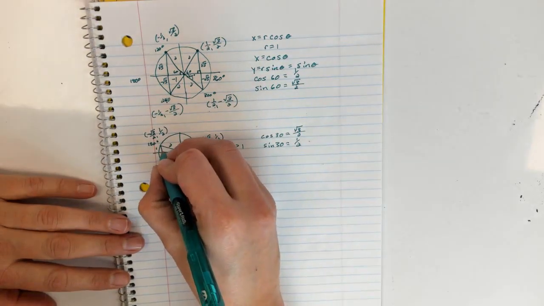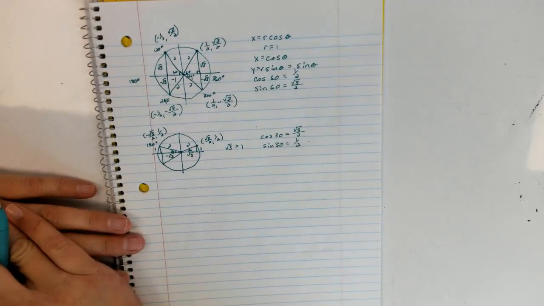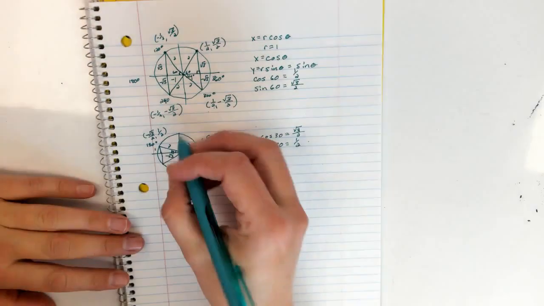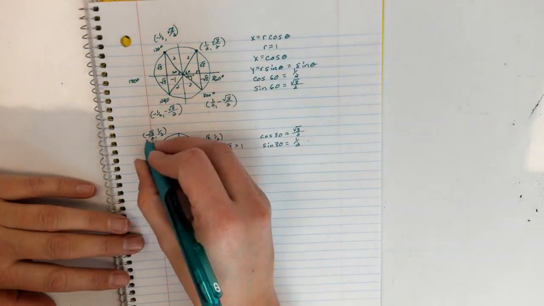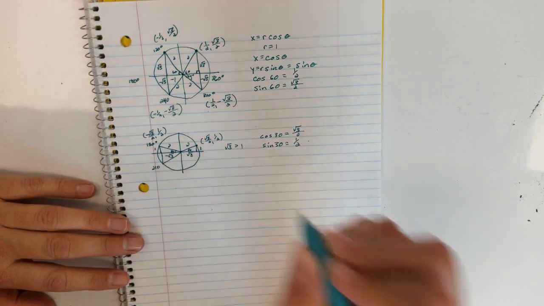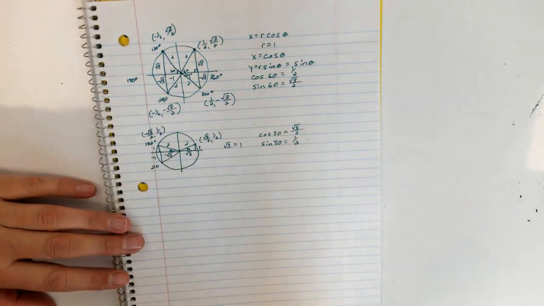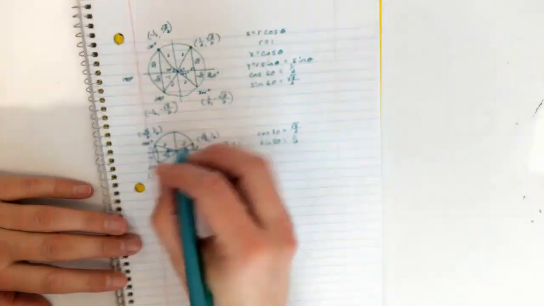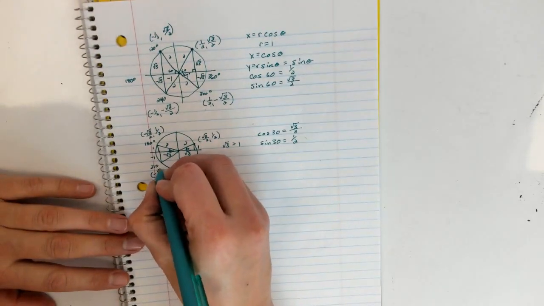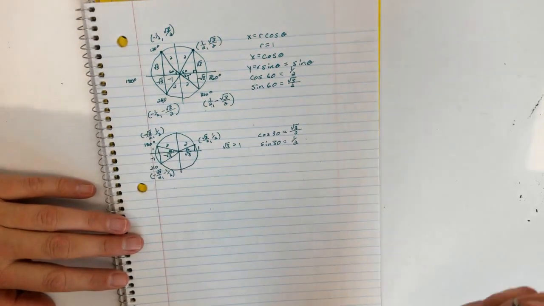Next quadrant. There's always only 1 in each quadrant, by the way. Everything else will reduce down to something else. So here the 30, we are now at 180 plus 30 would make 210. So 210 degrees. This is now negative 1, so my cosine would be negative square root of 3 over 2, and my sine is negative 1/2.